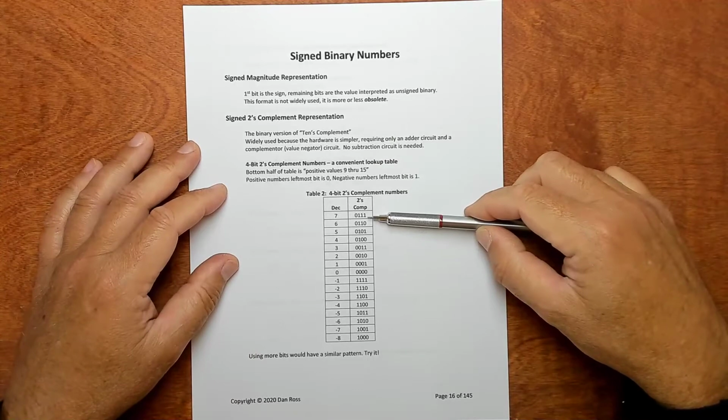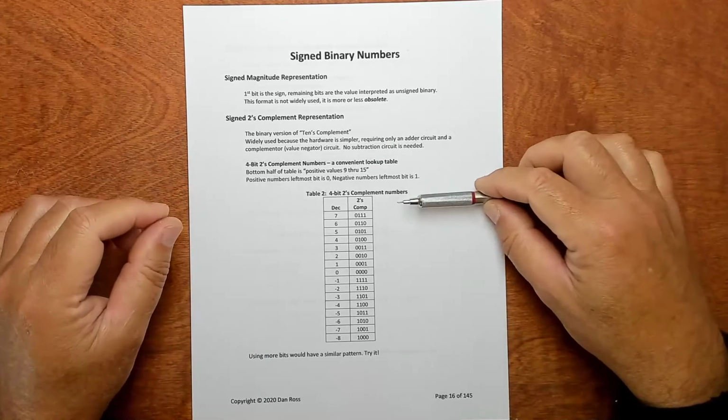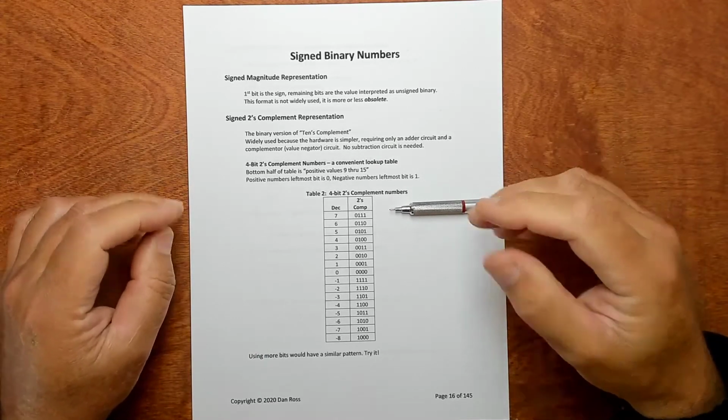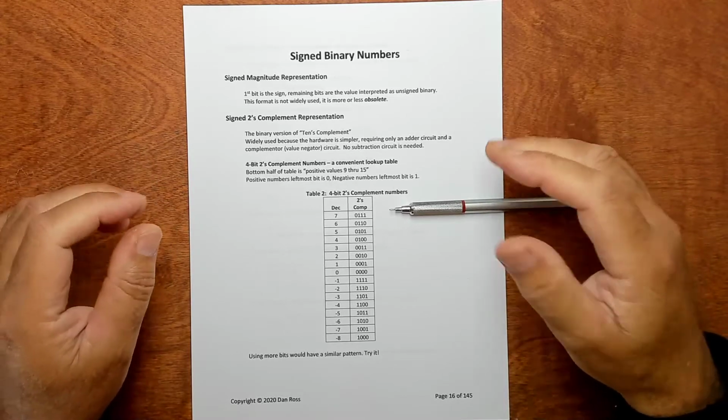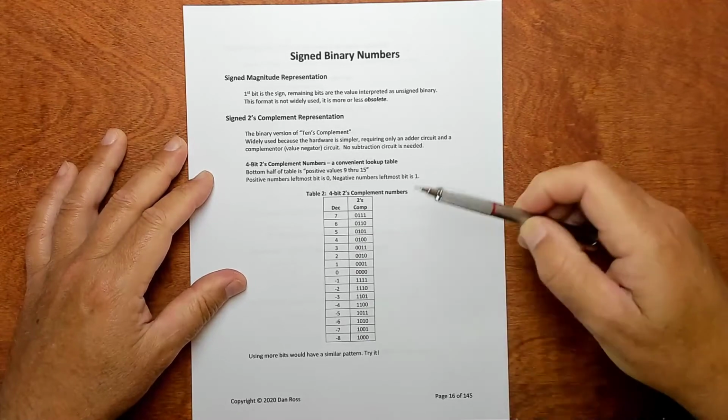So let's say we want to use 4 bits. We have to decide that some of those bits are going to be negative. If we do that, then we assign values to all the bit patterns that are possible.